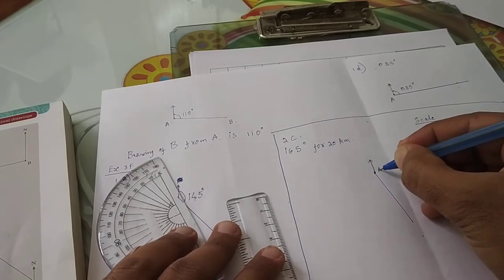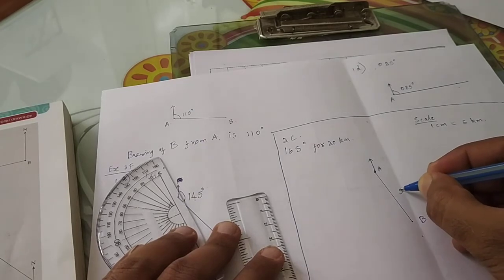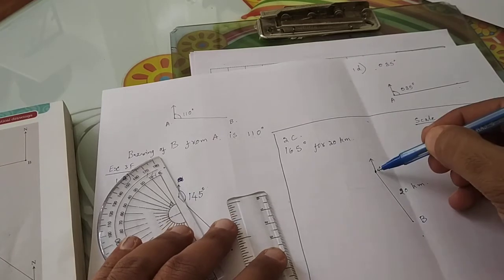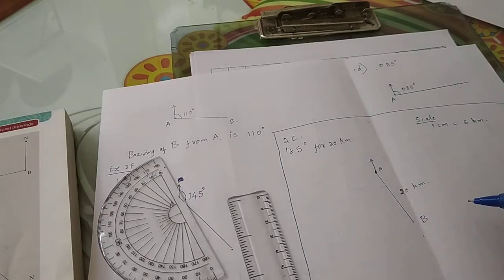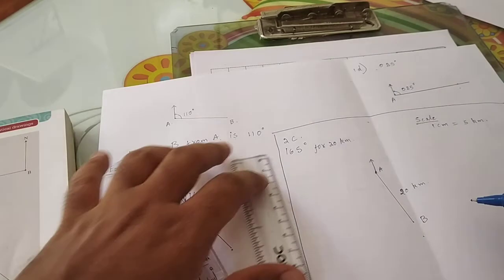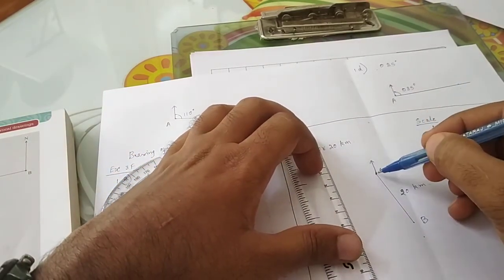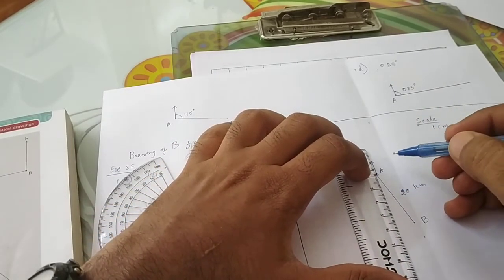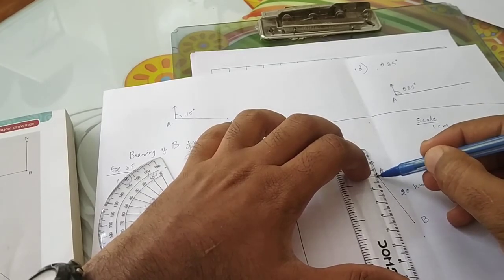So I'll call this point A, and I'll call this point B. From A to B it is 20 kilometers. Now what we have to do is find out the distance traveled east and south. This is north, this is east, and this is south. What I'll do is complete a triangle like this.